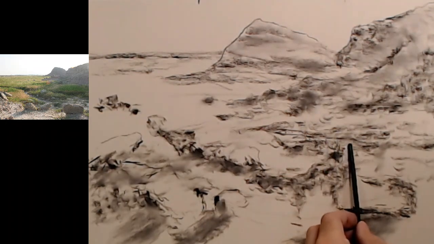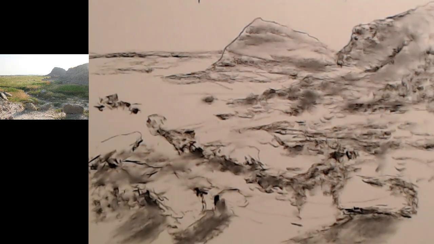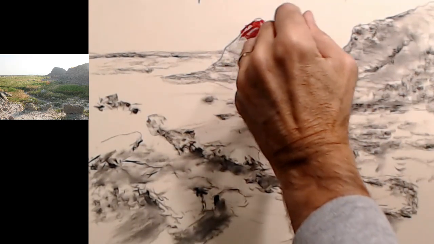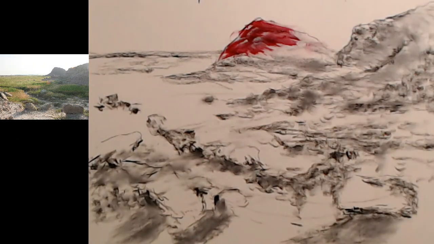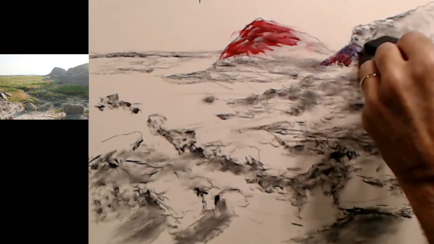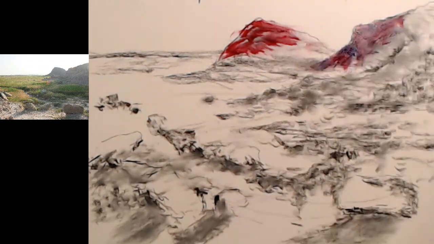I like to build a really sharp, bold foreground in my paintings, and this particular reference photo lends itself to being very vague and distant, hazy in the distance. So we'll do sharp, bold rocks in the foreground and a hazy distance. So here's the acrylic underpainting now.